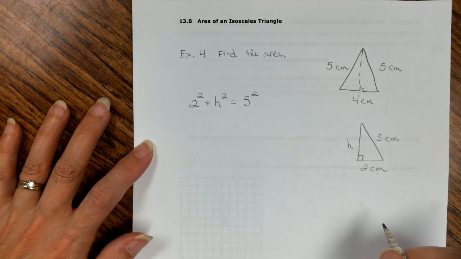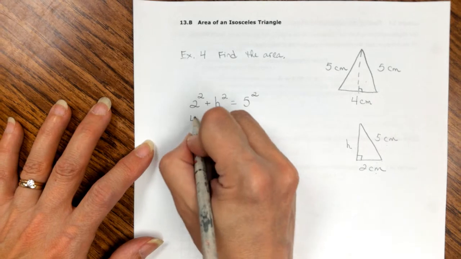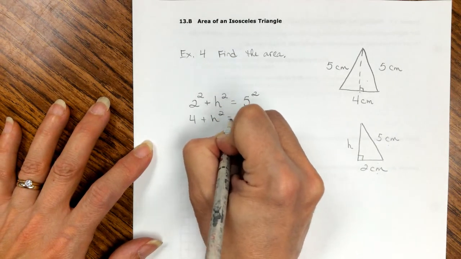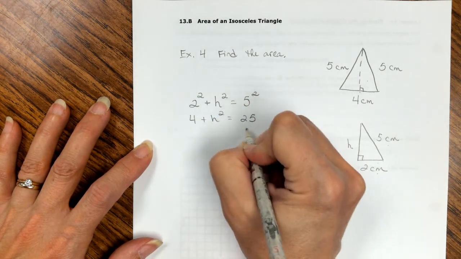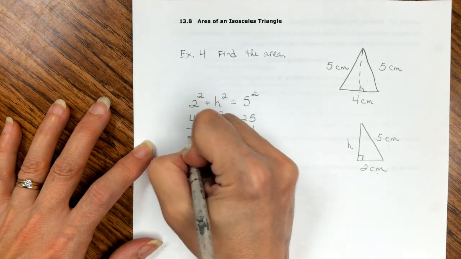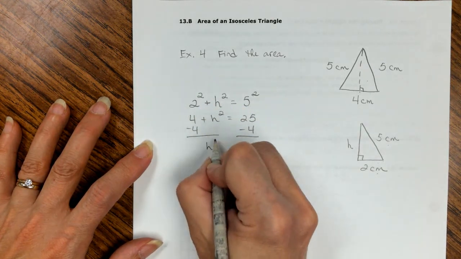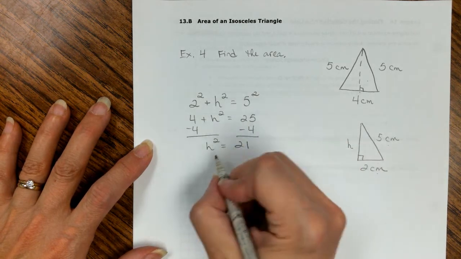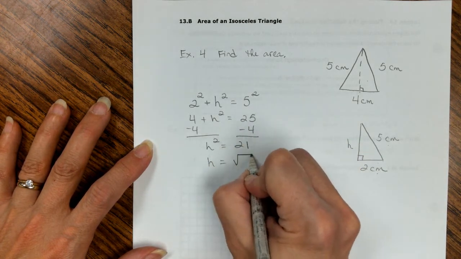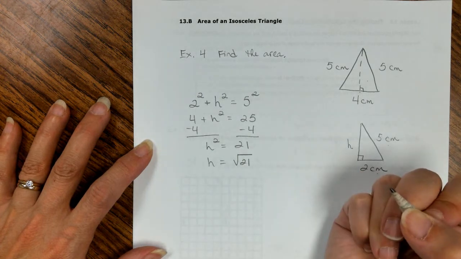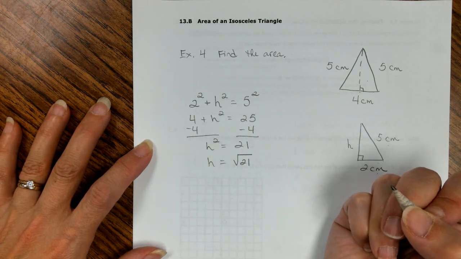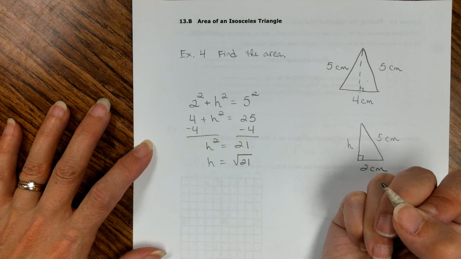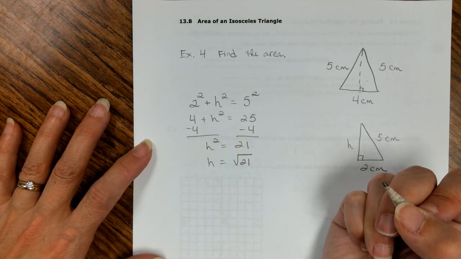All right. And now that's 4. 4 plus h squared equals 25. Subtract 4 from both sides. The height squared equals 21, which means the height is the square root of 21. That does not come out even. It also doesn't simplify, so that's actually nice for us. It's a little less work.